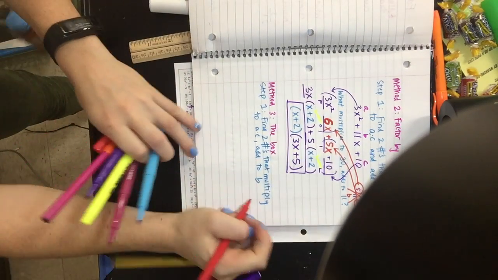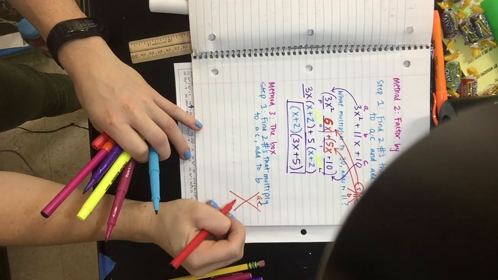So if you like the diamond, this would be where to do the diamond. A times C at the top, B at the bottom.